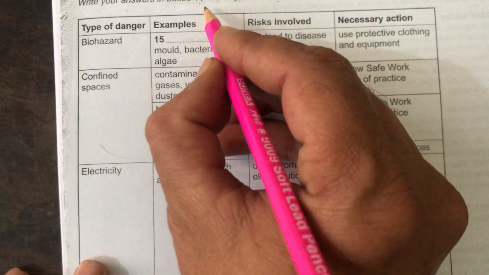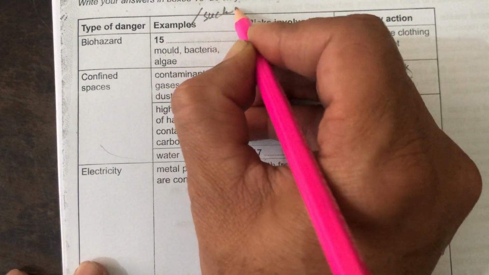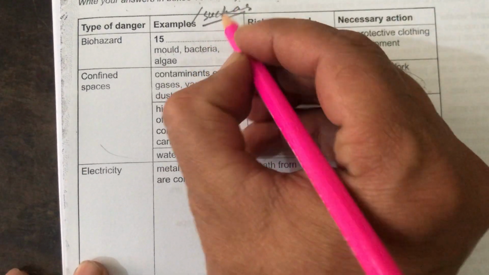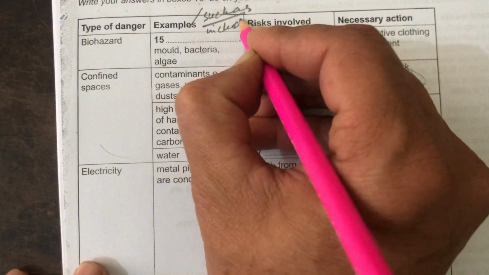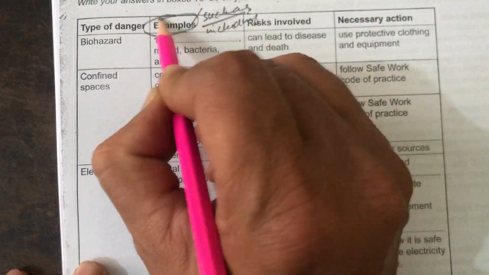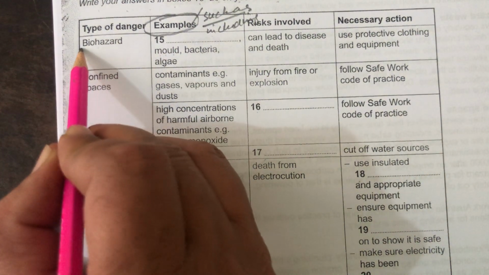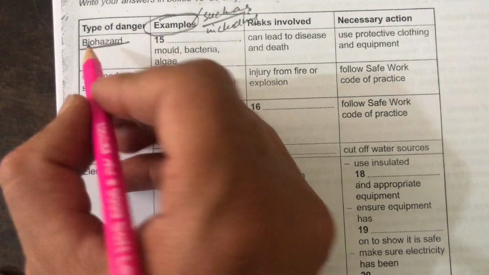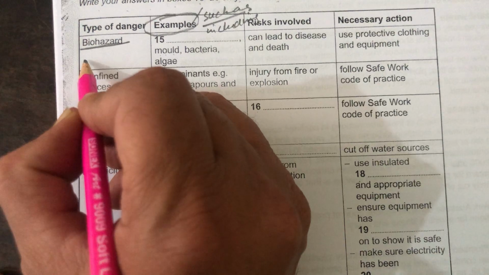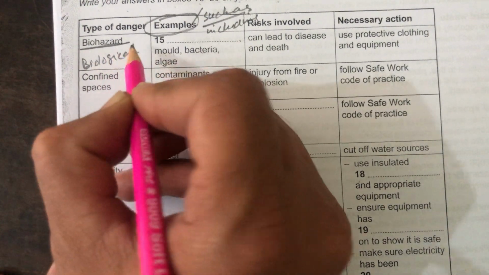For the word examples, we can read words like such as or including. So we have to keep in mind this heading, examples. And the other thing is the word biohazard. For biohazard we can read in the reading passage biological hazards.